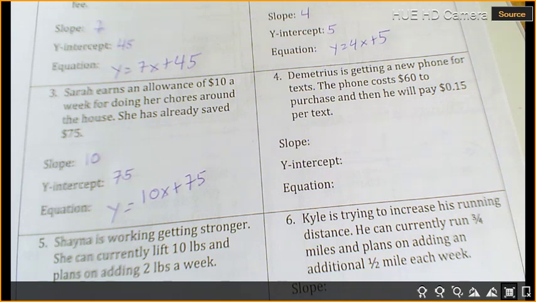Shania is working, getting stronger. She can currently lift 10 pounds and plans on adding 2 pounds in a week. Don't say it out loud, but write down what the slope is, what the y-intercept is, and what the equation is.